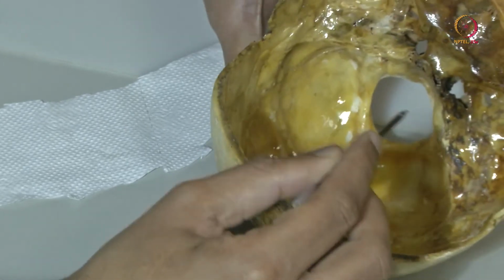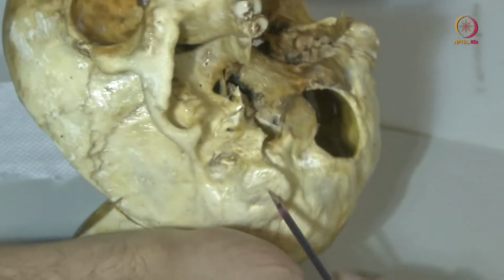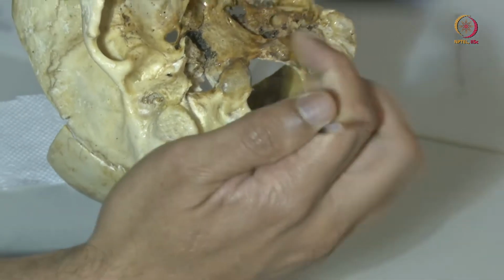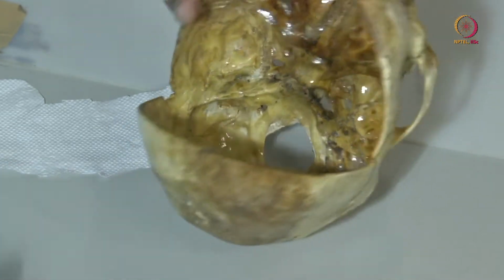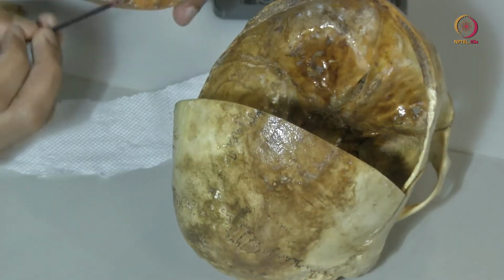So, the jugular bulb comes down outside of the skull and then goes into the heart. So, this is the jugular bulb from the outside, jugular bulb goes into the heart. So, this is the front of the skull.